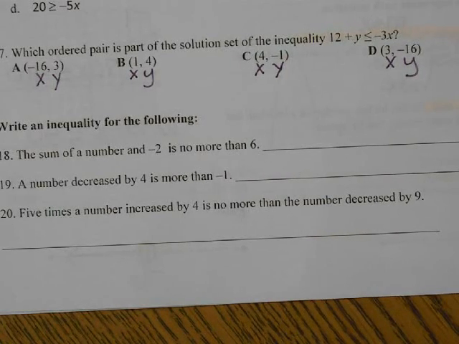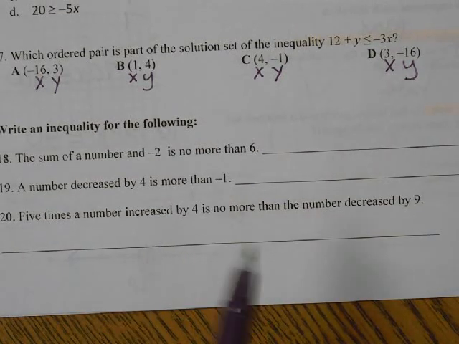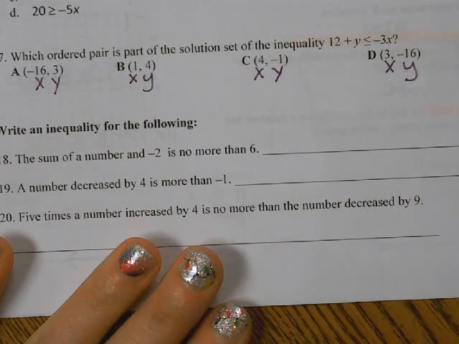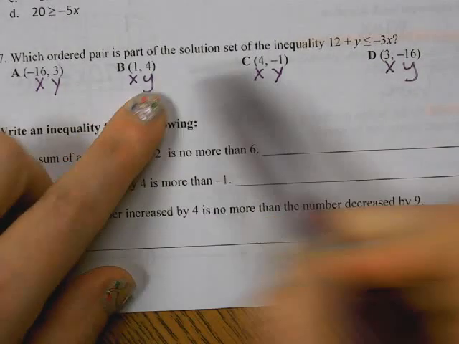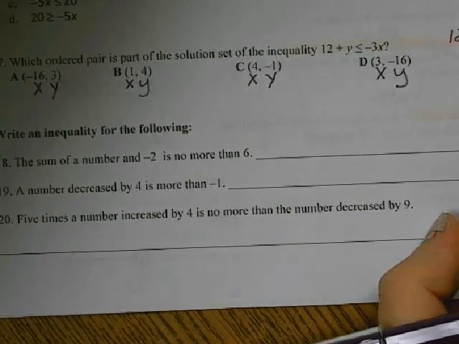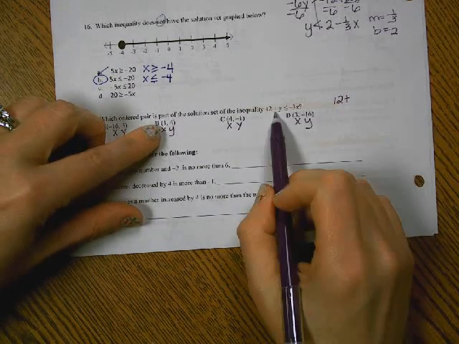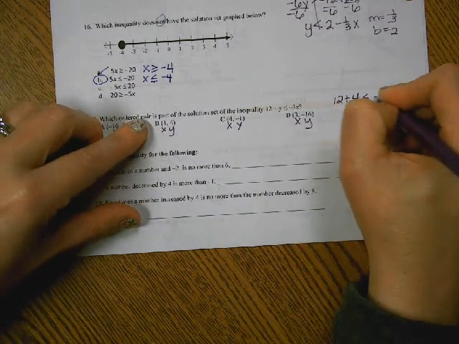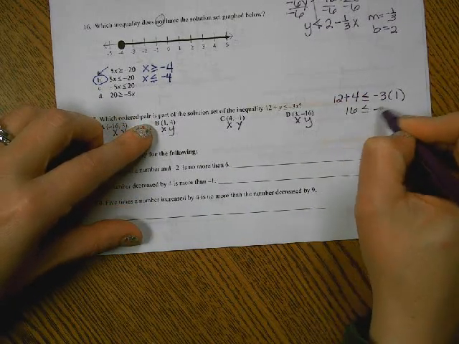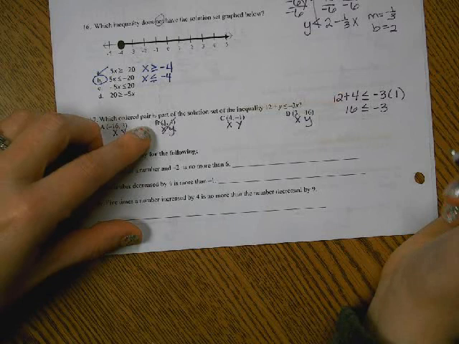Alright, so when I see answer choices for a problem like this, I like to just go ahead and plug in the positive ones first and check them. So if this is x and this is y, when I come over here it's 12 plus... So I'm going to do B first. I would say 12 plus, and then y is 4, so 12 plus 4, less than or equal to negative 3 times 1. So that's 16 is less than or equal to negative 3. Is that true? No. So B is not my answer.